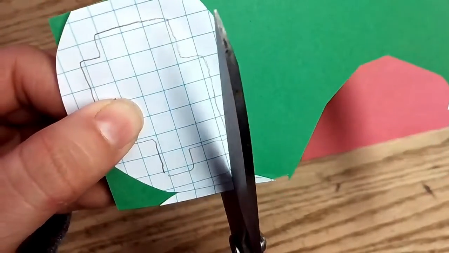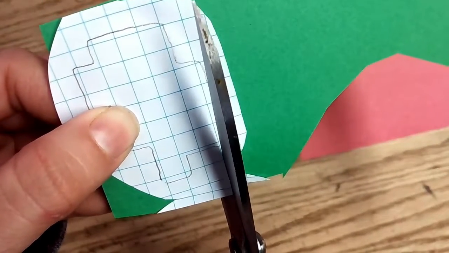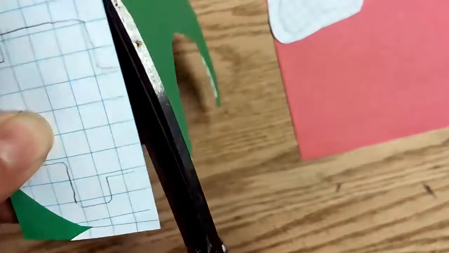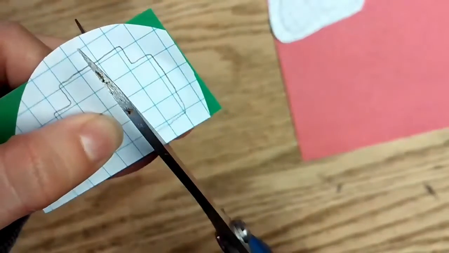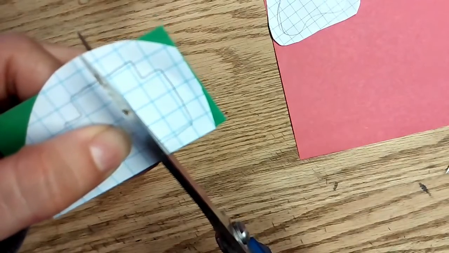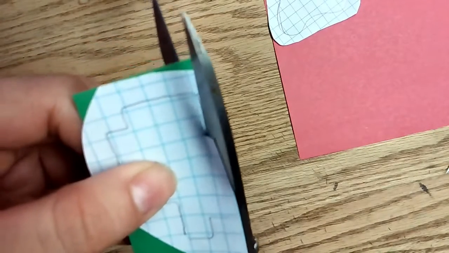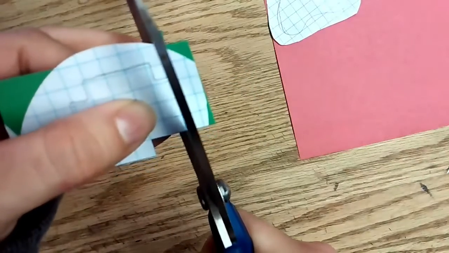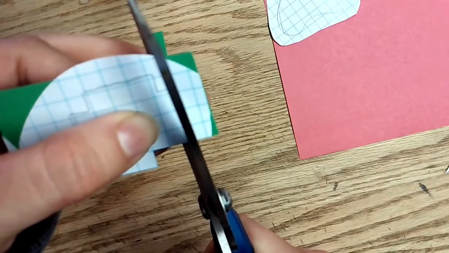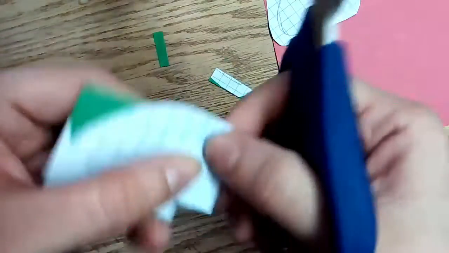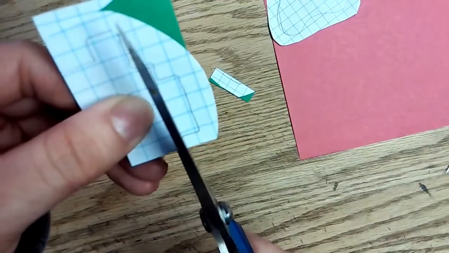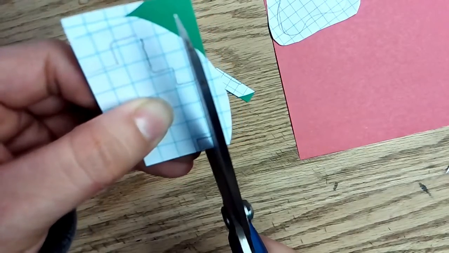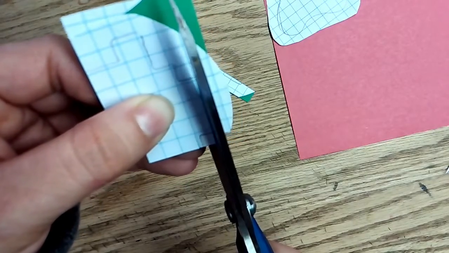I'm only cutting on blue lines, and this goes for the shape we drew, like this one, where we just sort of outlined near the graph paper, or even the more organic shape with all of the curved lines. We're still only cutting on blue lines to achieve our colored cutout pixelated shape. And I'm turning my paper as I'm cutting.